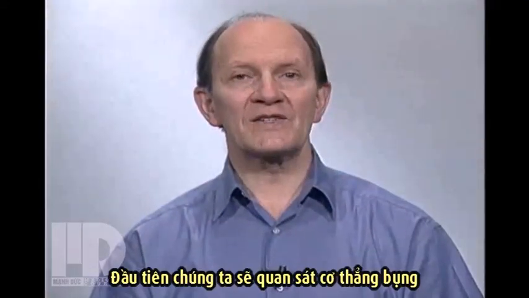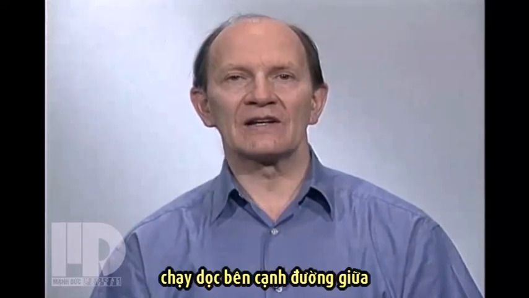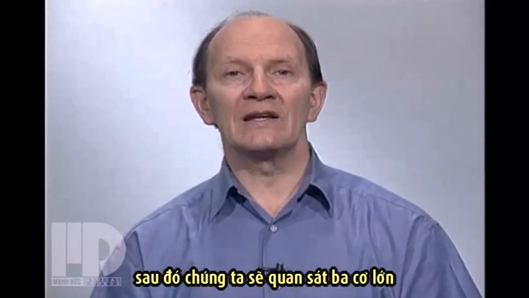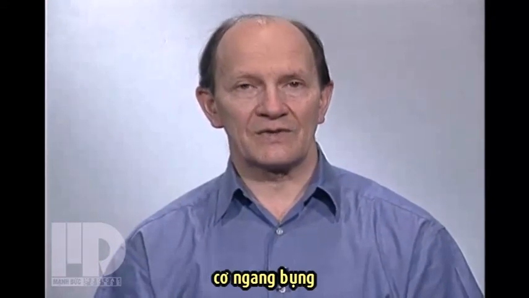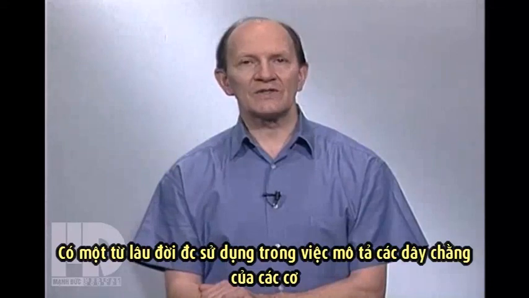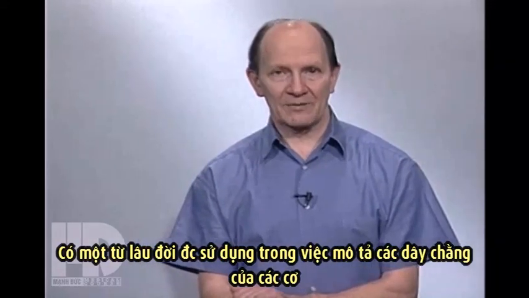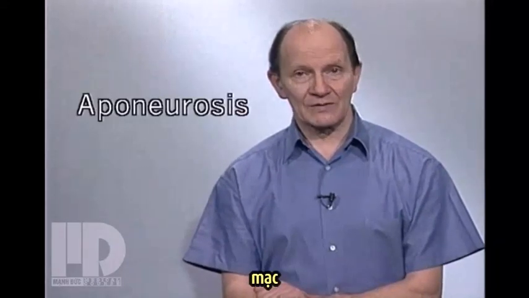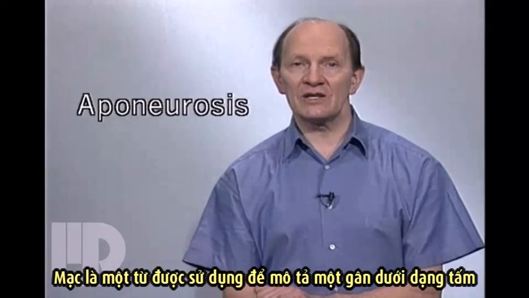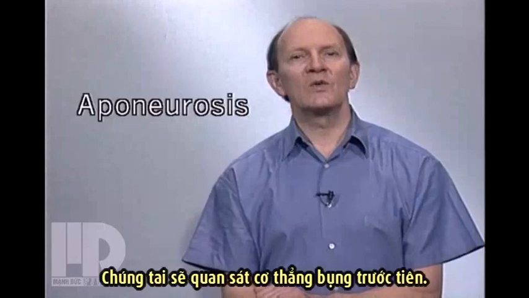First, we'll look at the rectus abdominis, which runs vertically next to the midline from the lower anterior ribs to the pubis. Then we'll look at the three large flat muscles, transversus abdominis, internal oblique, and external oblique. There's a time-honored word that's used in describing the tendons of the flat muscles: aponeurosis. Aponeurosis is a word that's used to describe a tendon that's in the form of a sheet. We'll look at the rectus abdominis muscle first.